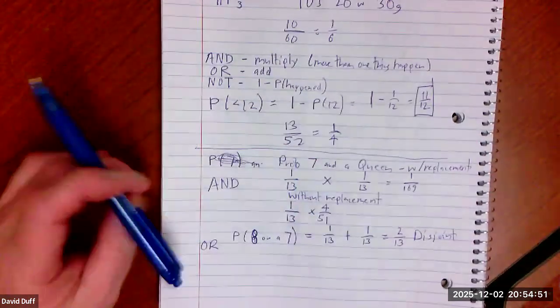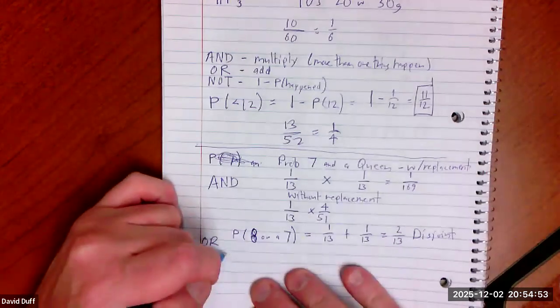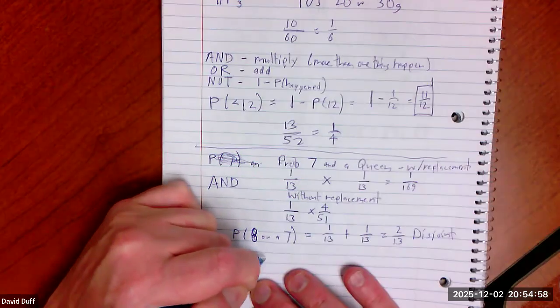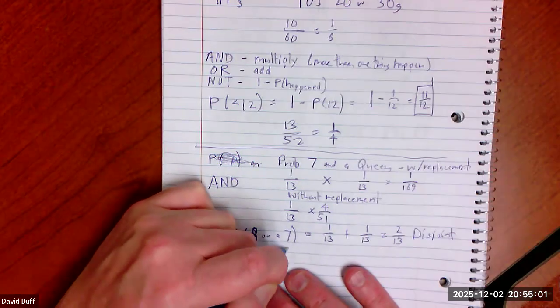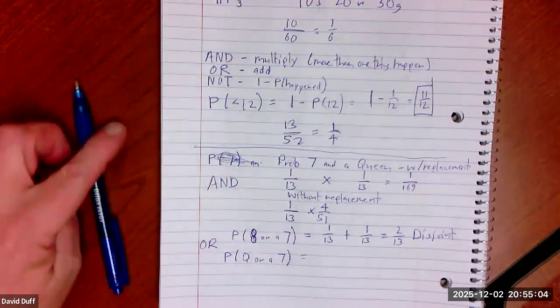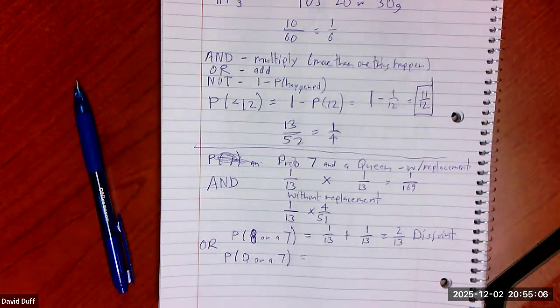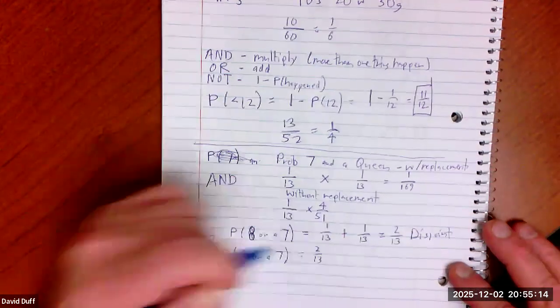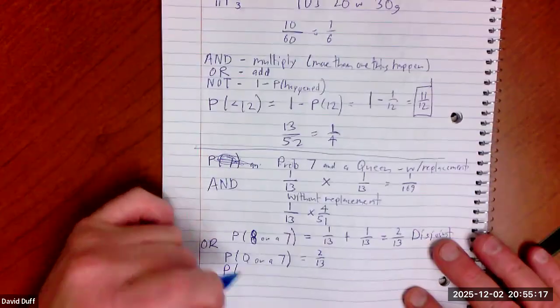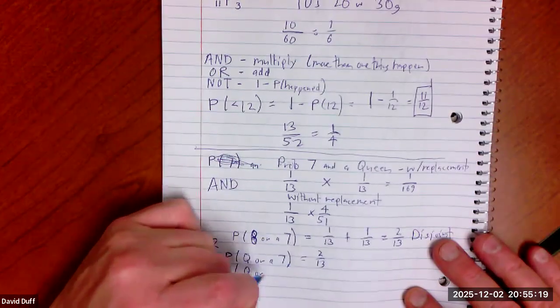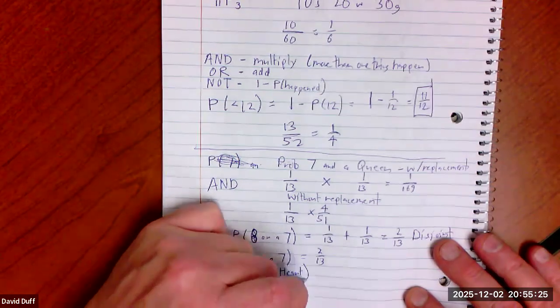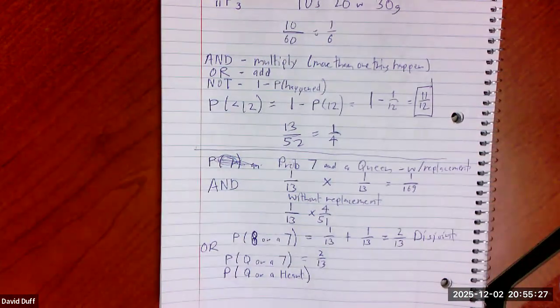But, and this is the thing that gets you, right? What is the probability of drawing a queen or a 7? Let's see if you can figure this one out. Would it not be the same thing? Okay, this will be the same thing, right? Now, what about probability of drawing a queen or a heart?